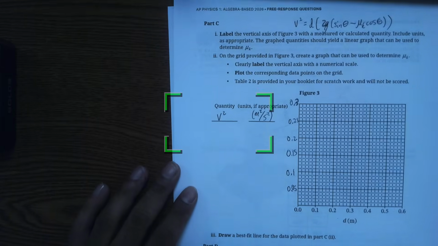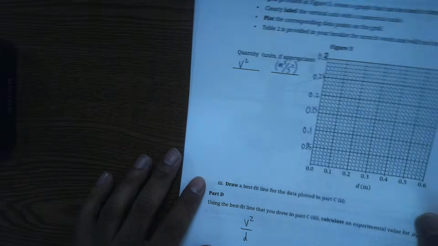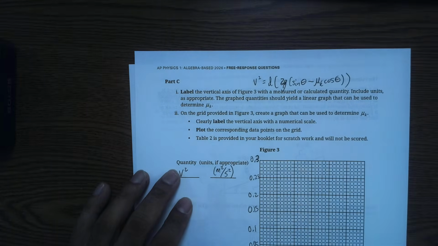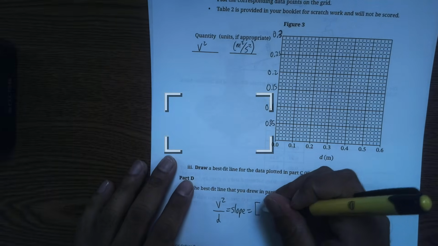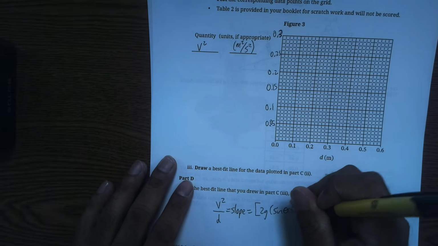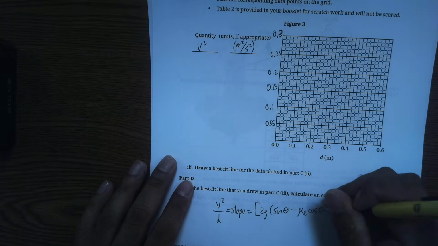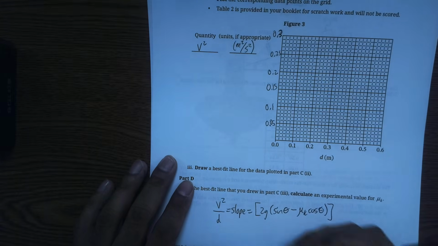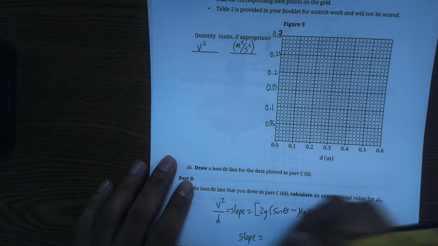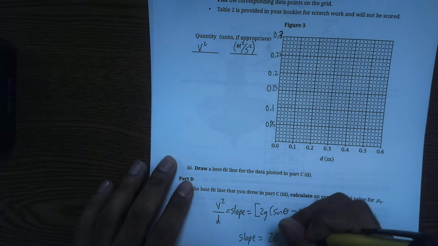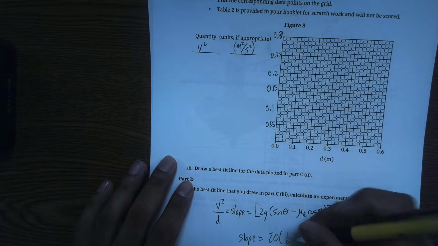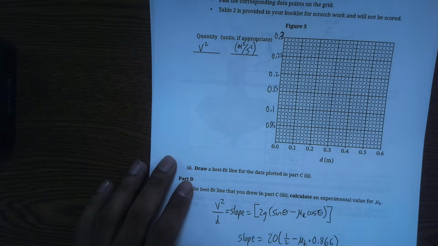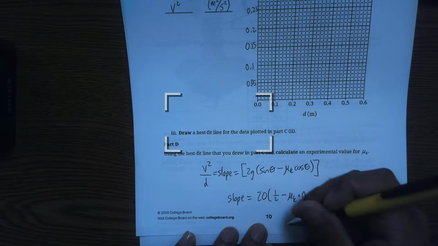Going back to our equation, we have v squared over d, which should equal our slope. So I'm going to write that down. That must equal everything left over here. So that's equal to 2g sine theta minus mu k cos theta. We already know what g and theta are. G is 10 and the angle is 30 degrees. So we have slope is equal to 20 times a half minus mu k times 0.866. And then from that, of course, we can solve for the coefficient.